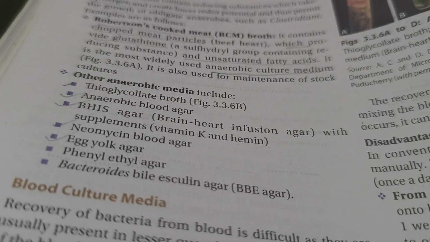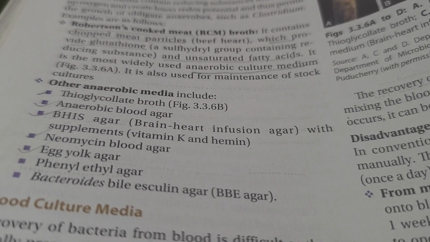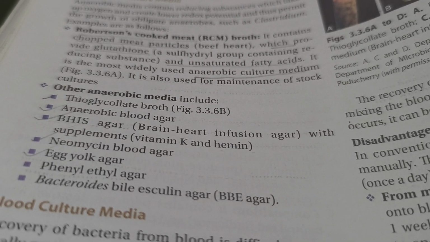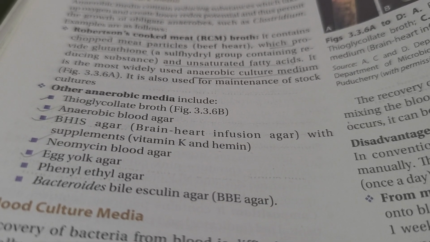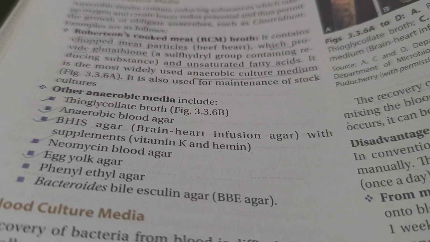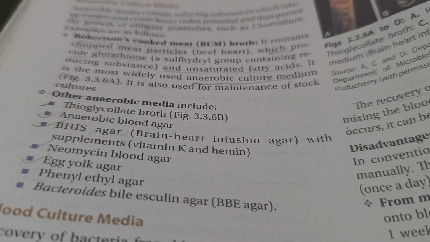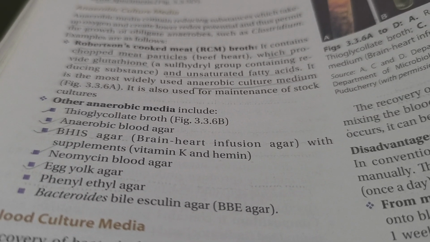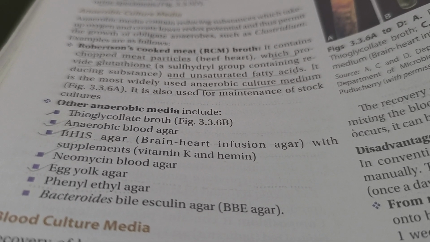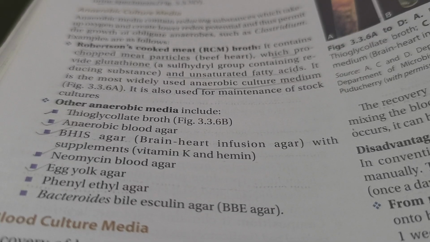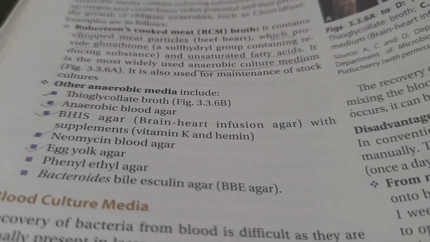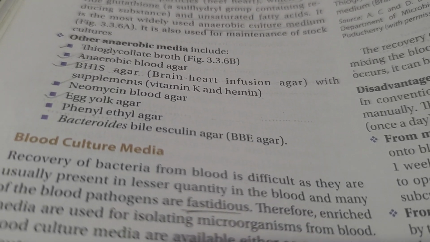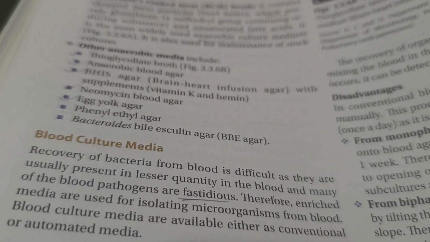Other anaerobic media are thioglycolate broth, BHIS agar, brain heart infusion agar with supplements like vitamin K and hemin, neomycin blood agar, egg yolk agar, phenylethyl agar, and bactericides bile esculin agar.